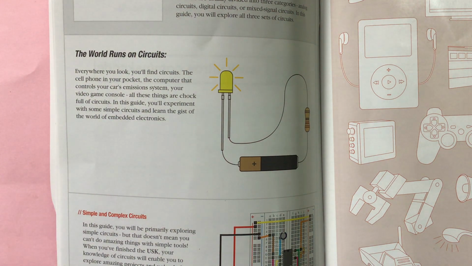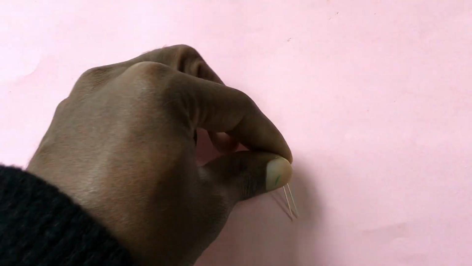So we are going to go through a few components to help us understand more about circuits, because in this Arduino module we will learn more about connecting the circuits, making the circuits work, and even programming the circuits. So this is the LED we've been talking about.